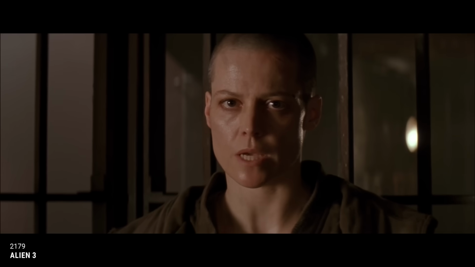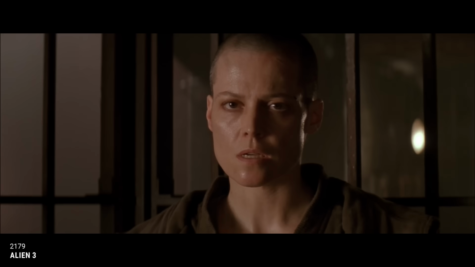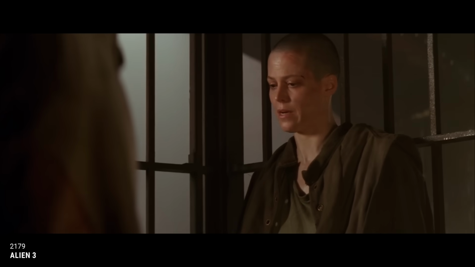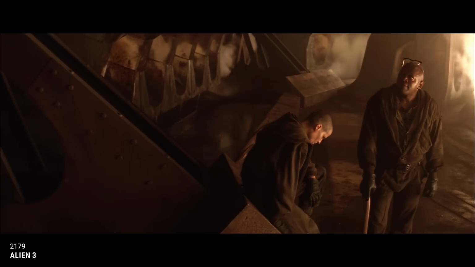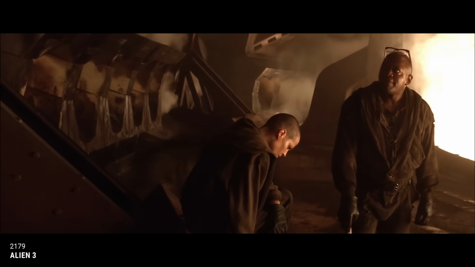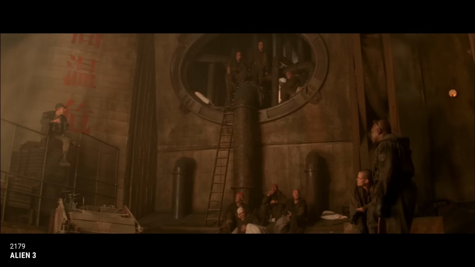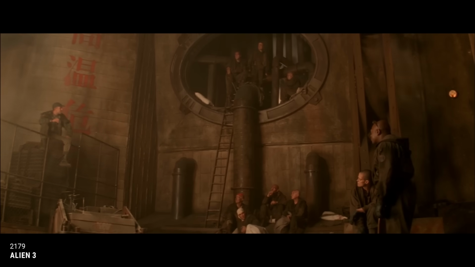All she asks in return is that when it's done, Dylan kills her too. That will be the best way to ensure the queen is never born, and for Ripley's life, that's a fair trade. The prisoners gather to devise a new plan to kill the xenomorph.